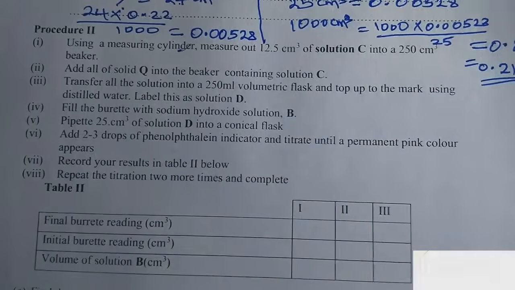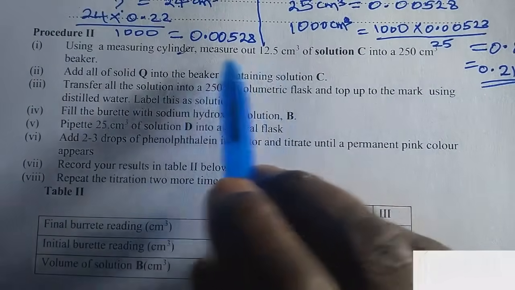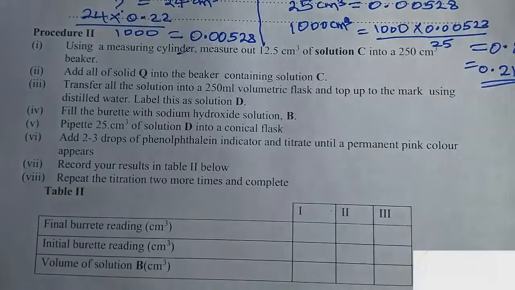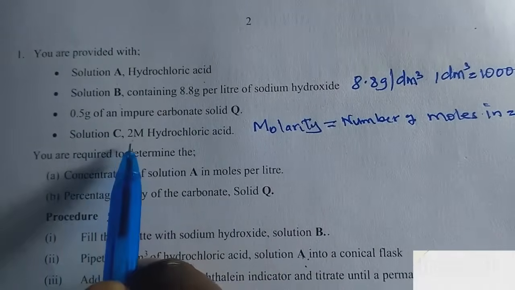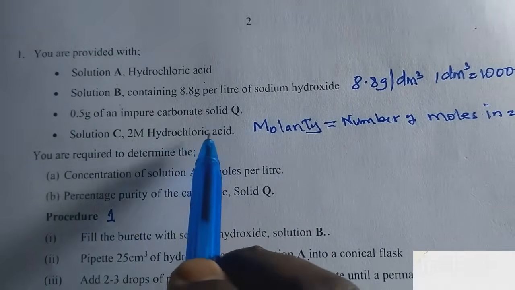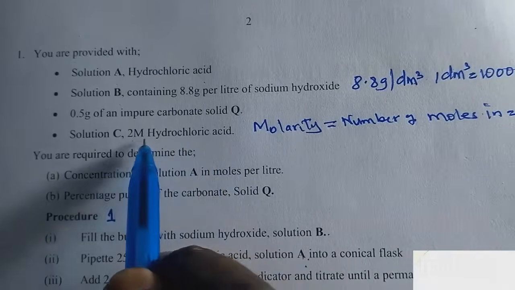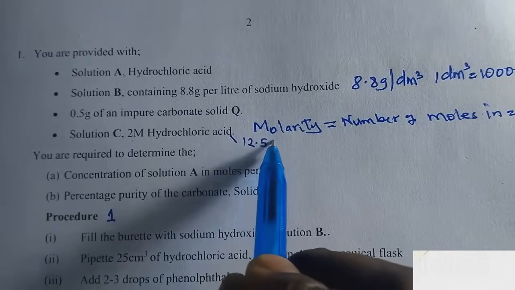So let's go step by step. Solution D, solution C was what? You go back to what you are provided and check. So solution C was hydrochloric acid, 2 molar. So we are measuring 12.5 centimeters cube.